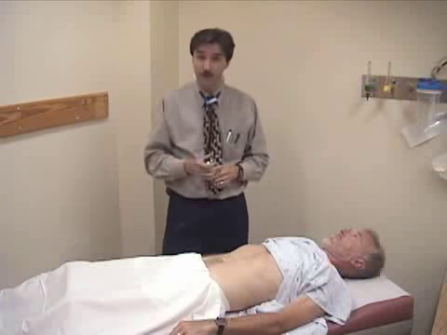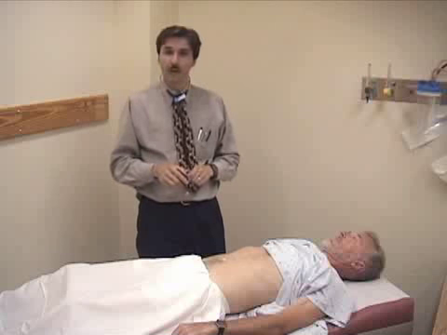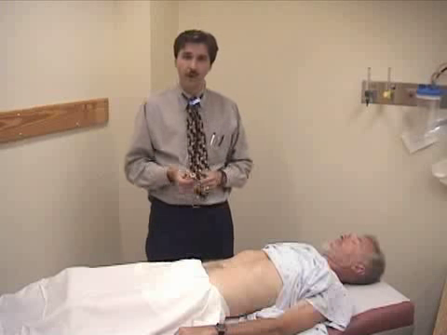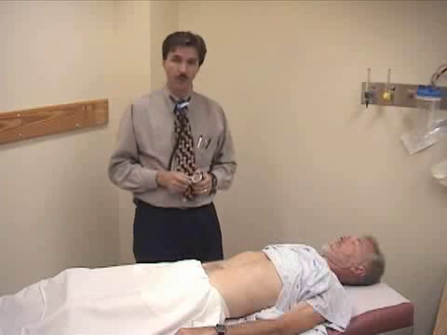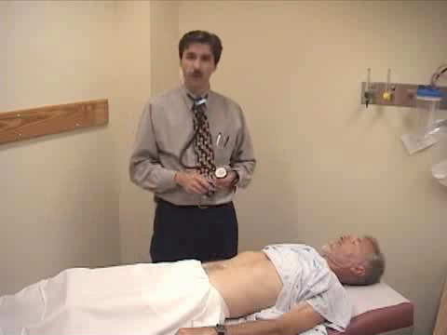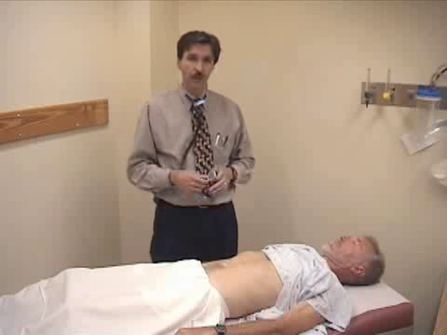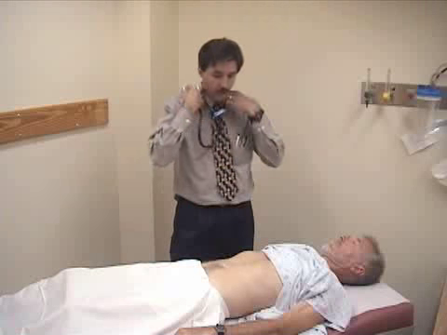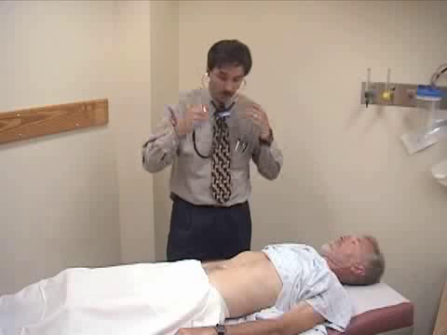After auscultating for bowel sounds, you want to listen for vascular sounds using the bell, because these sounds are typically more low-pitched, and we'll be listening over the aorta, the renal, and the iliac arteries. The aorta is located just to the left of the midline in the hypogastric area.